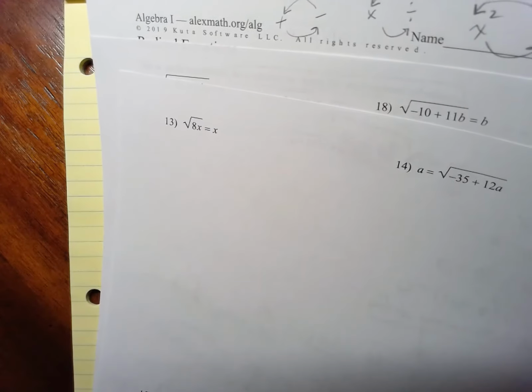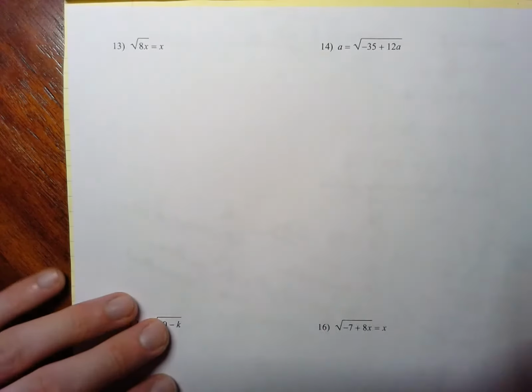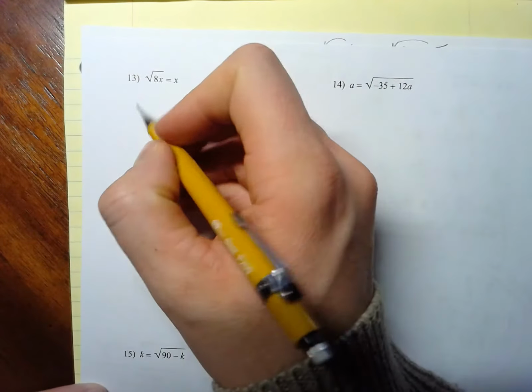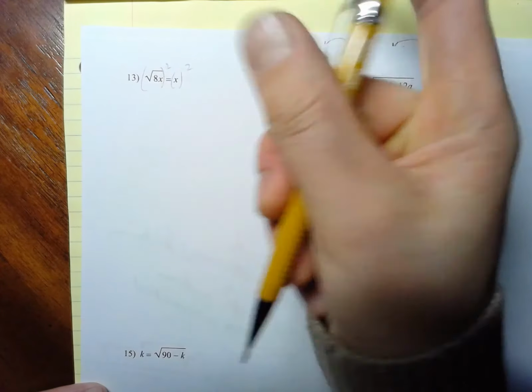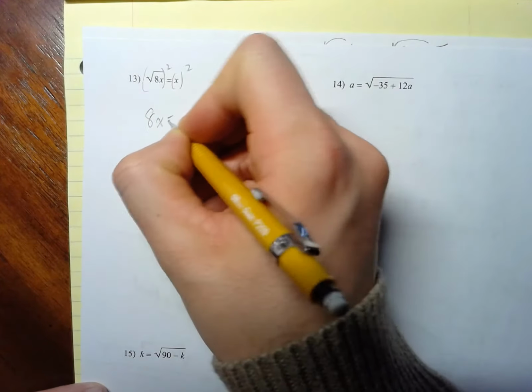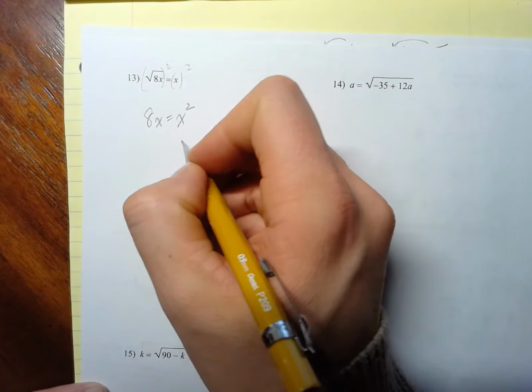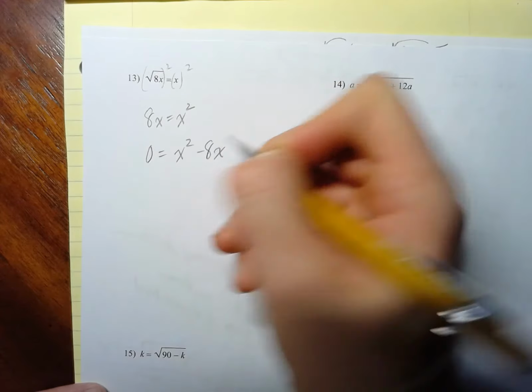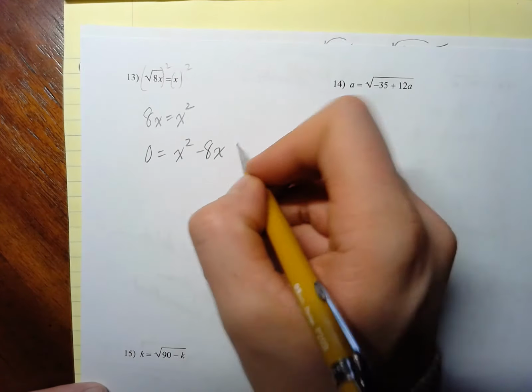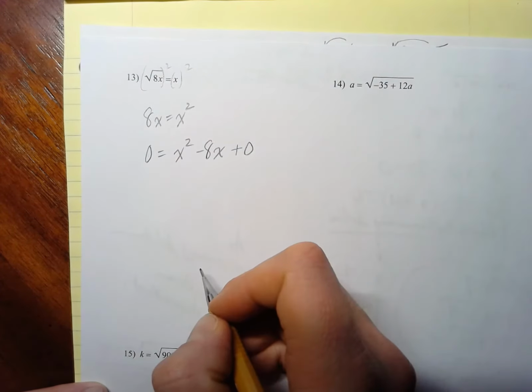So let's do some more here. Okay, so if we square this, we're going to get 8x equals x squared. Again, solving this for 0, I get x squared minus 8x. And it may help you to put a plus 0 in right there.